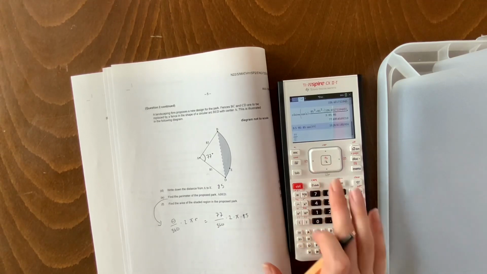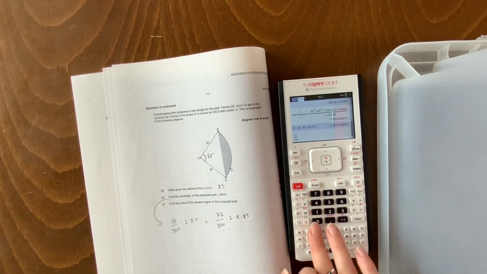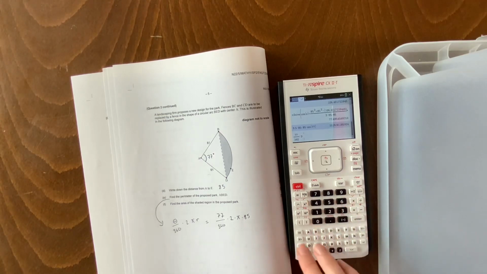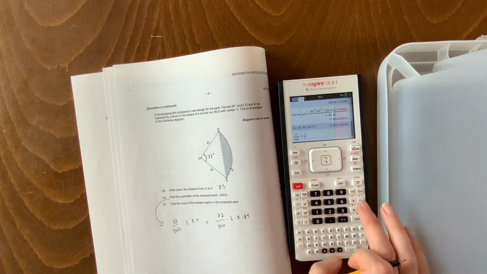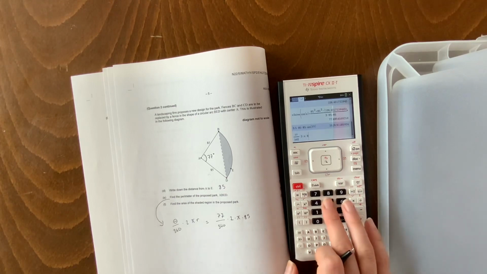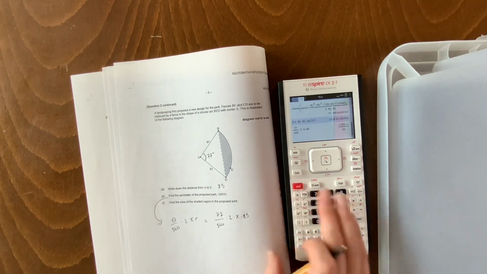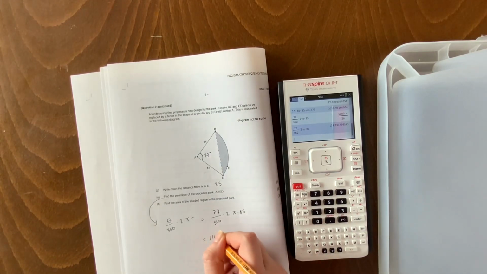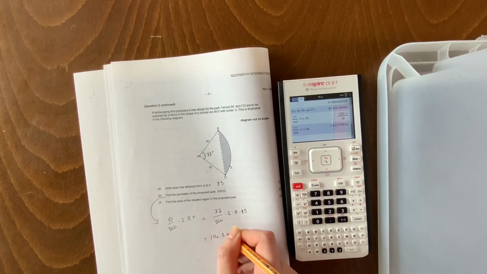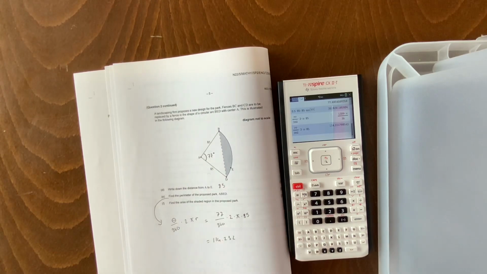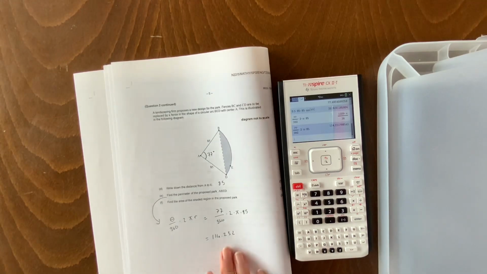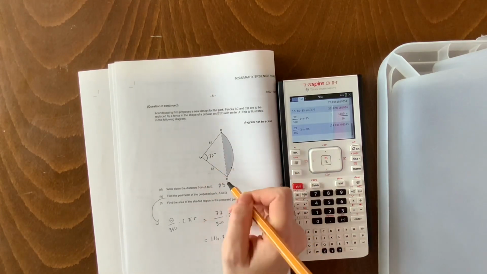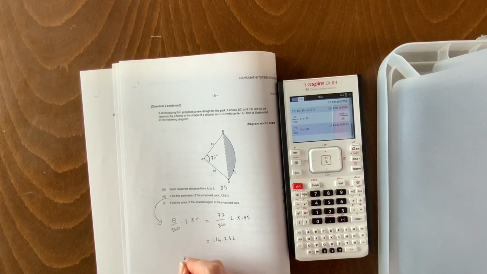So 77 over 360 times 2 times pi times 85, which is equal to 114.232-ish. But remember, we wanted the total perimeter, so that was the length that we just worked out here, but we just need to add on 2 lots of 85 as well for the perimeter.